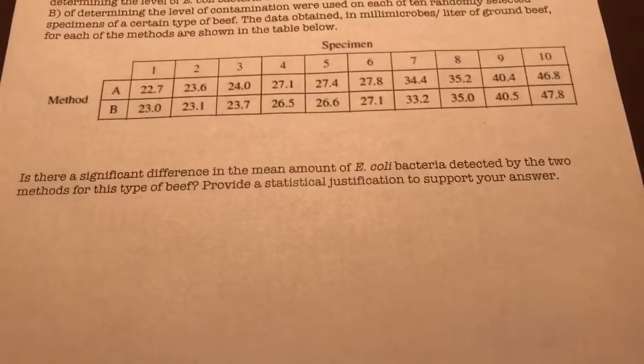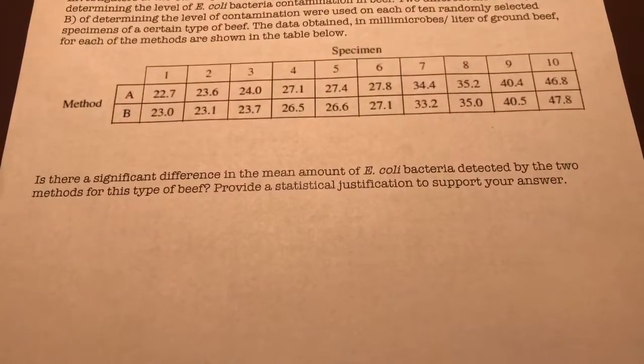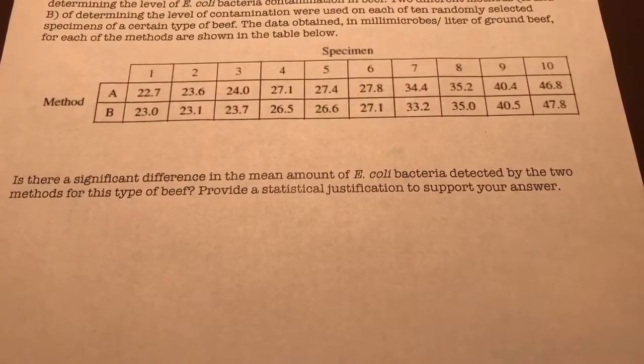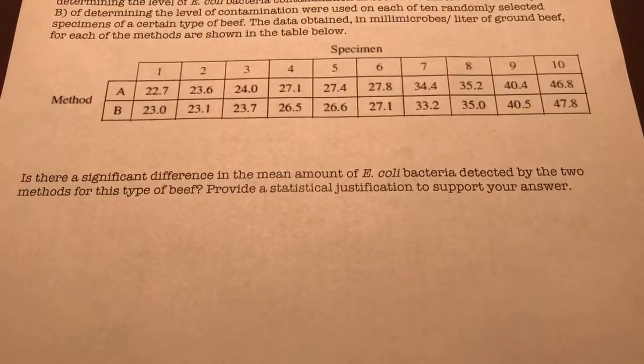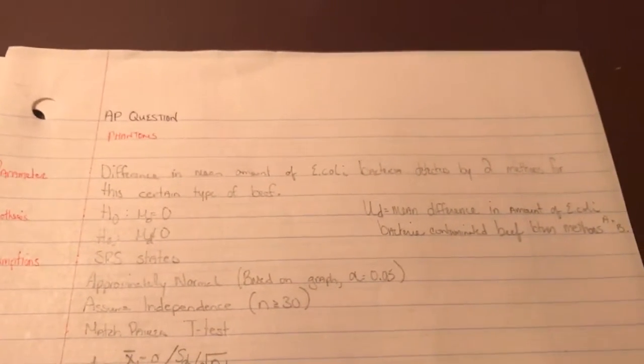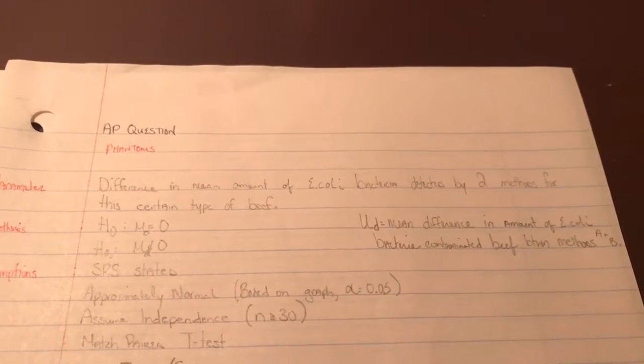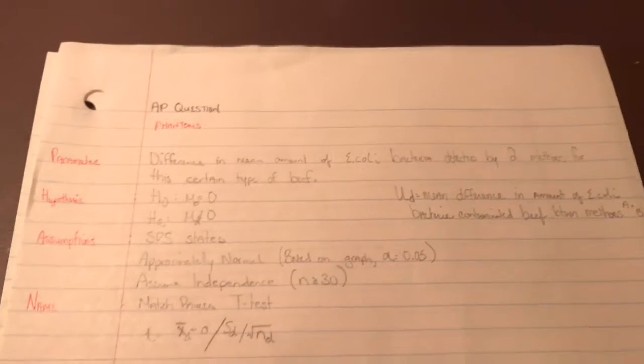It's asking, is there a significant difference in the mean amount of E. coli bacteria detected by the 2 methods for this type of beef? Significance, so you're going to have to come over here to your Phantoms. Start off, I want to find my parameter to make it easier on myself, which is the difference in mean amount of E. coli bacteria detected by the 2 methods for this certain type of beef.